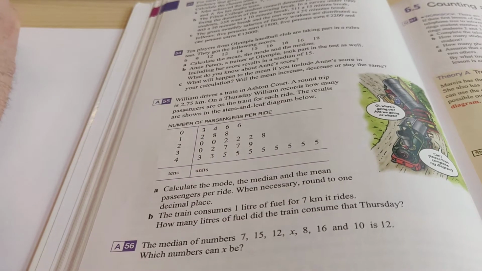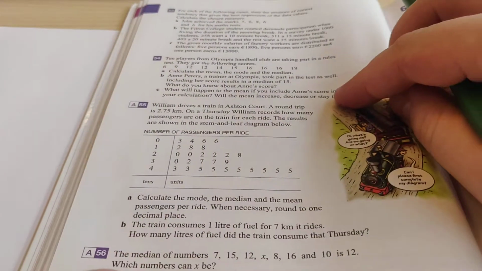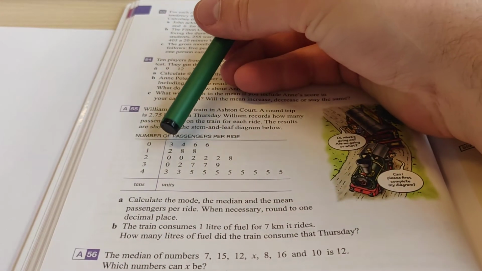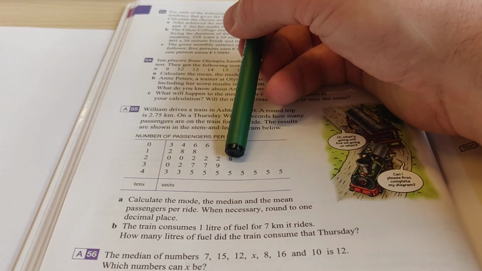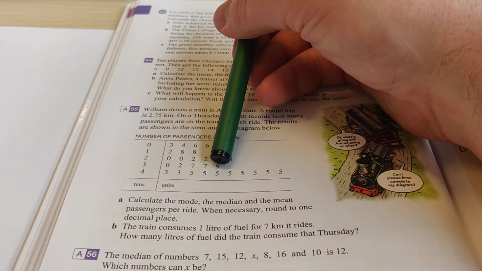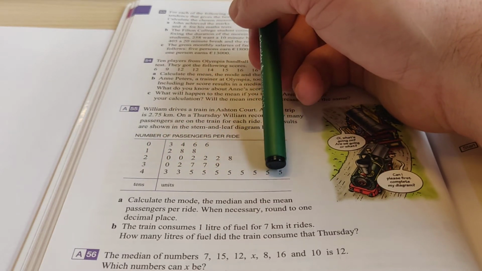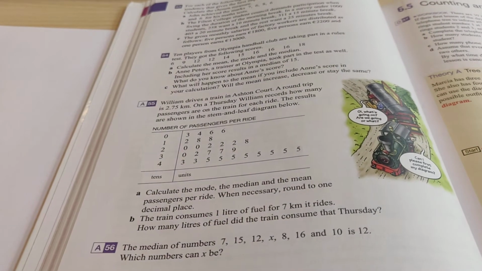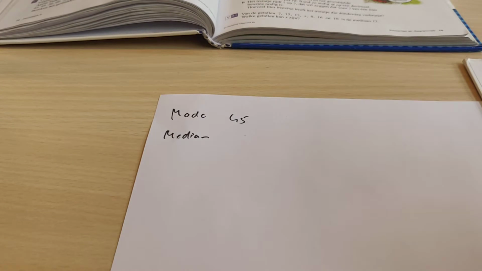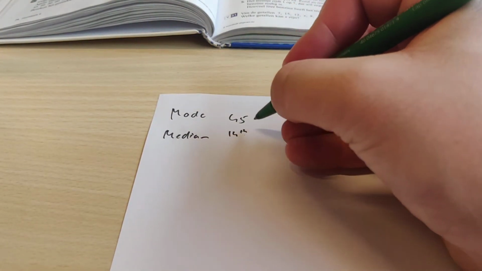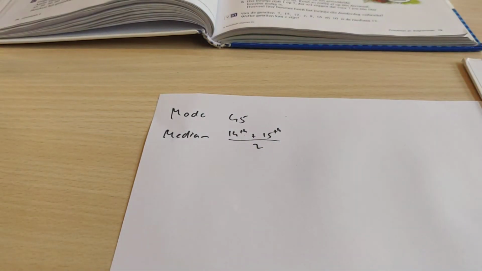Then the median. The median is the middle number. But first we need to know how many numbers there are, so we're going to count how many numbers we see here. So this is 1, 2, 3, 4, 7, 10, 13. Right? So plus 5 is 18. And then we have 19, 20, 21, 22, 23, 24, 25, 26, 27, 28. So we have 28 numbers in total. Now 28 divided by 2 is 14. So we need to take a look at what the 14th number is, and what the 15th number is, and then take the average of those two numbers.